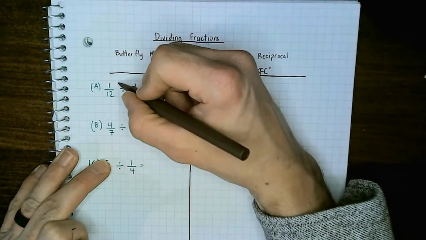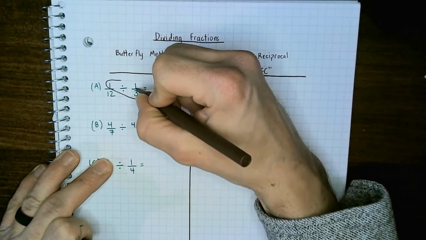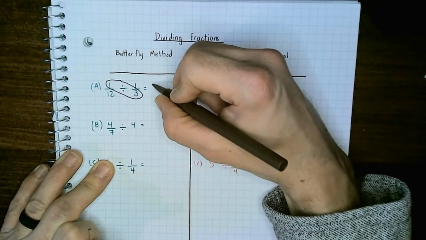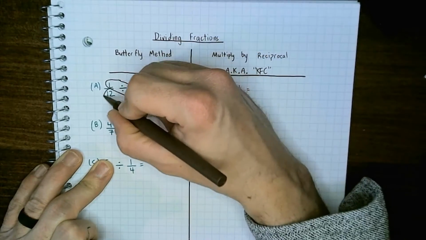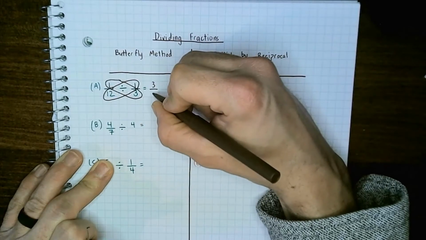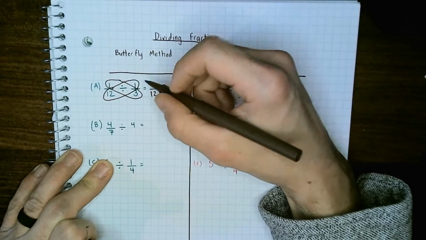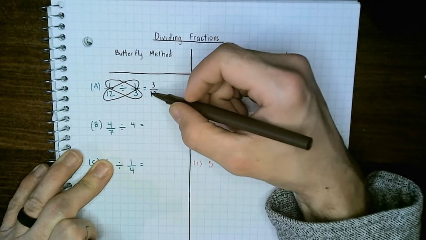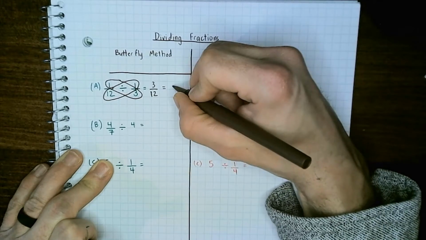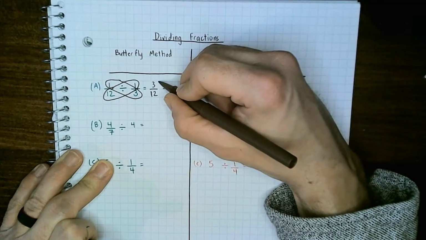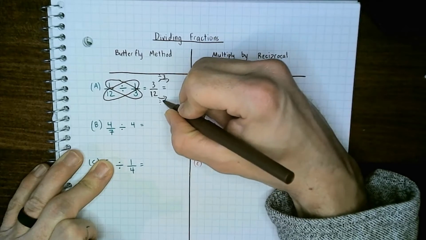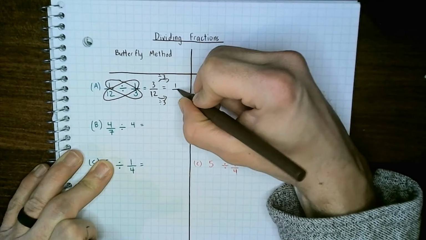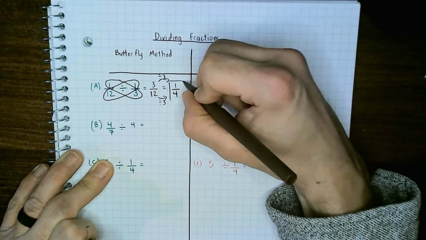A, butterfly method. Remember, the butterfly method means I'm multiplying diagonally. This is 1 times 3, so that's my numerator. And 1 times 12, so that's my denominator. That's always the order. And then here we have 3/12, which simplifies to, well, they're both divisible by 3. So if we divide each of these by 3, we're going to get 1/4. And that is our answer.